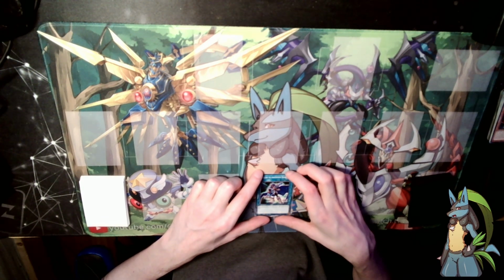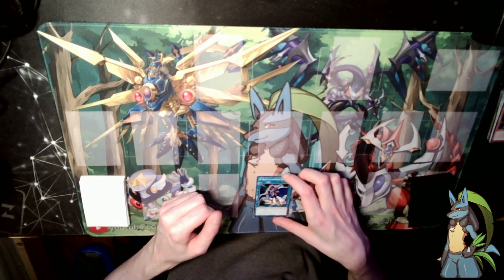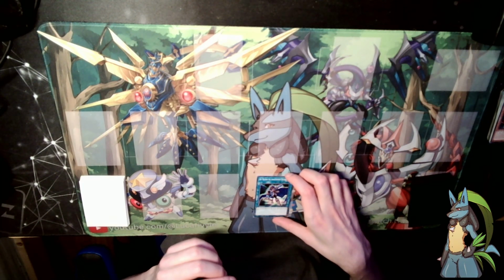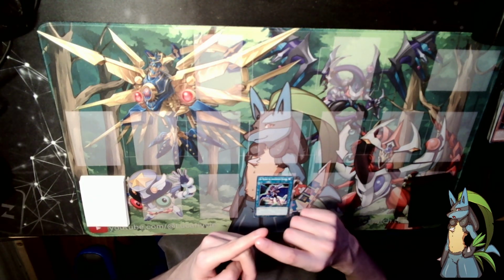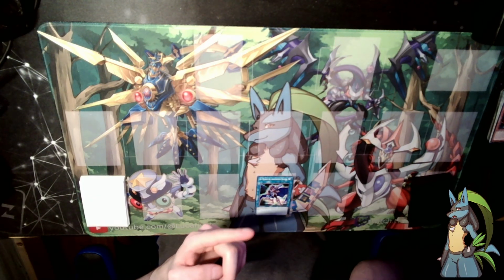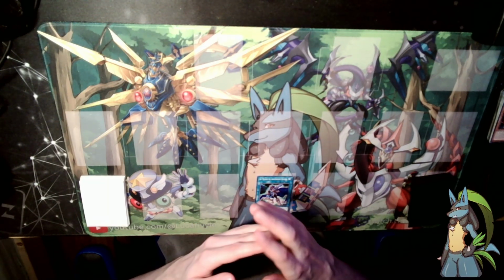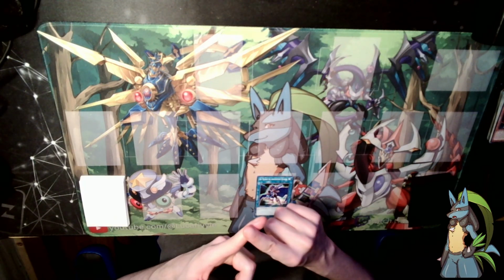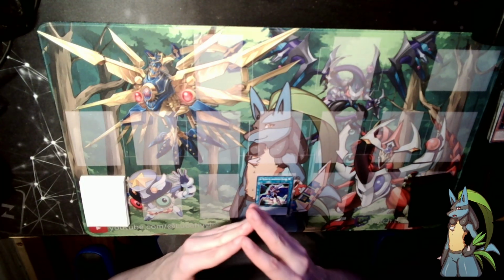Something that starts a chain is either you activate a card, or you have a cost, or you have to target a card, or it has a semicolon, or you have a colon in the card effect.